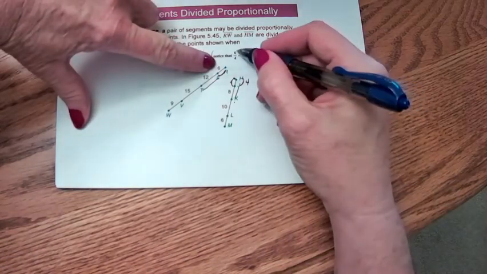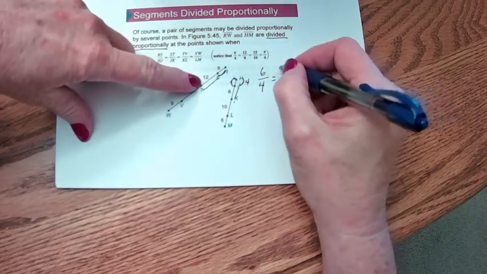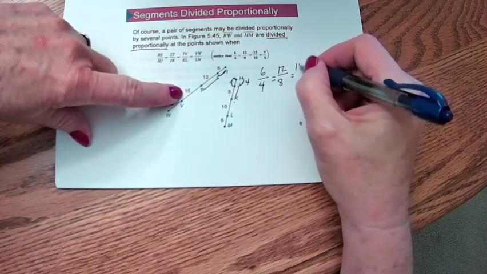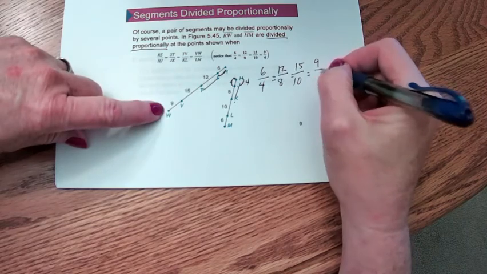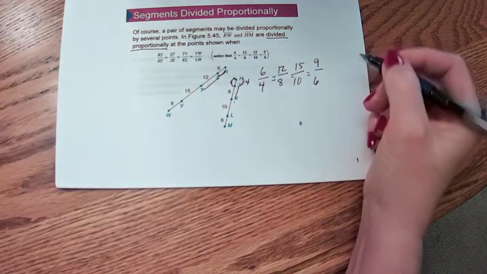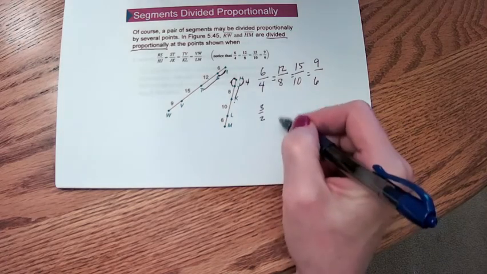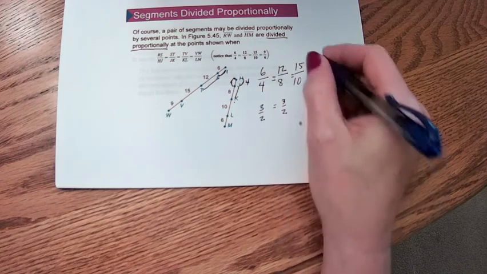So in other words, 6 to 4, that is going to be the same as 12 to 8. That's going to be the same as 15 to 10. That's going to be the same as 9 to 6. And if I were to reduce this, that would be 3 to 2. Reduced by 4, that would be 3 to 2.